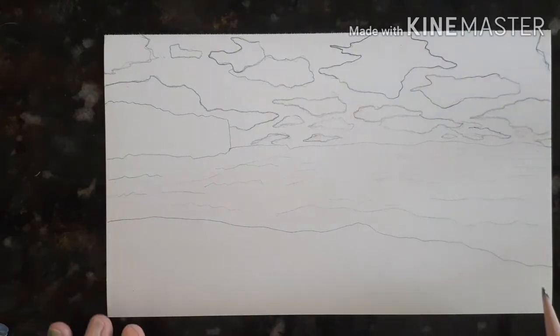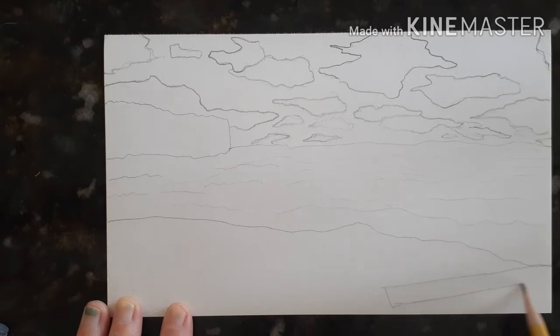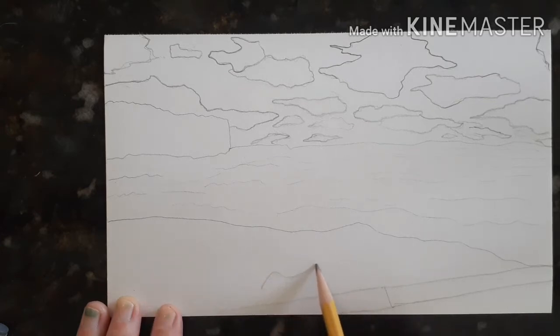Now for the foreground. I'm going to sketch some of the images that I see in the foreground. Like this curbing and the stick.